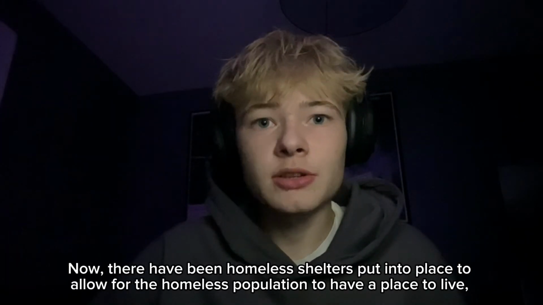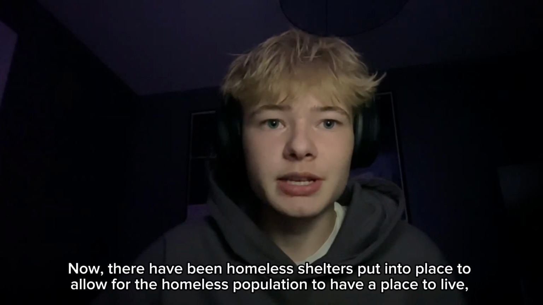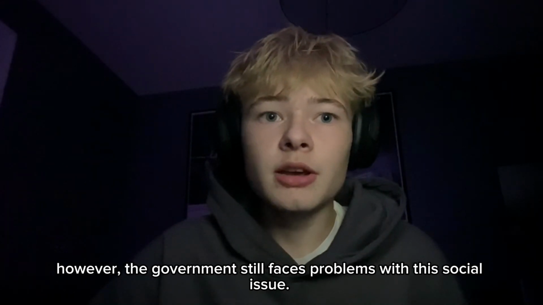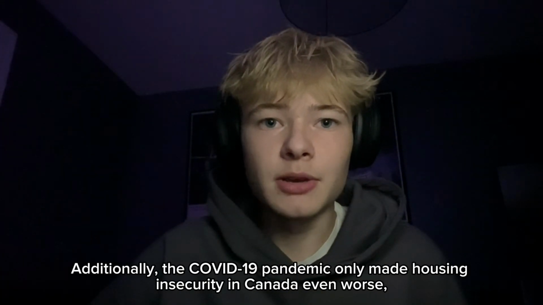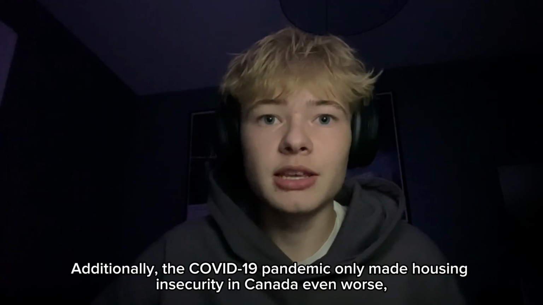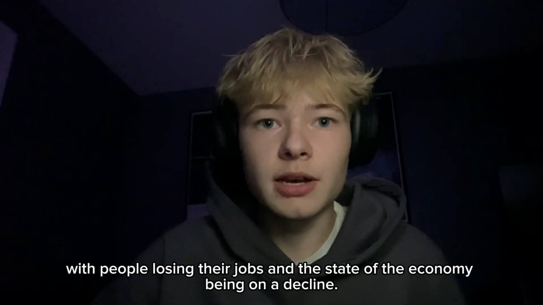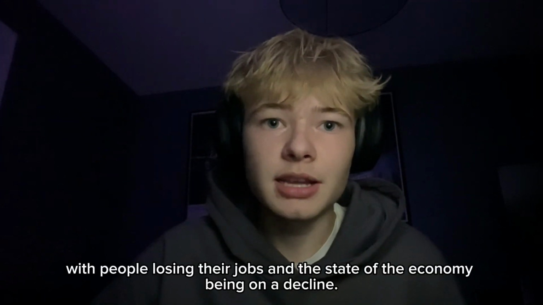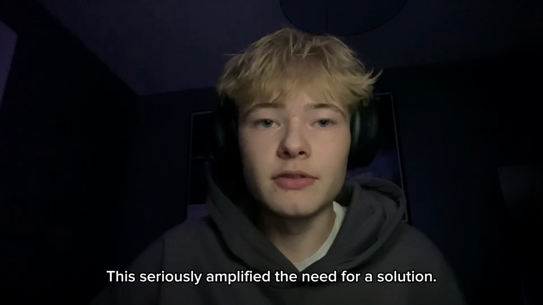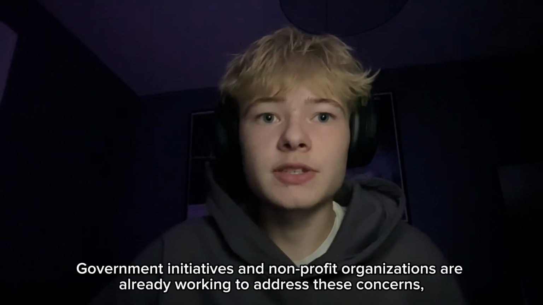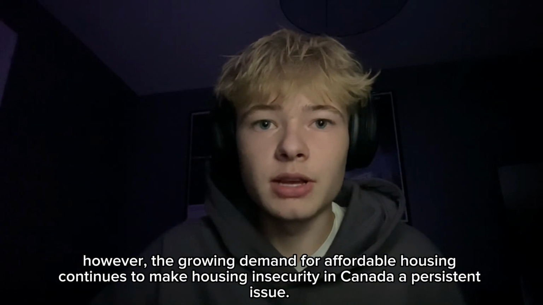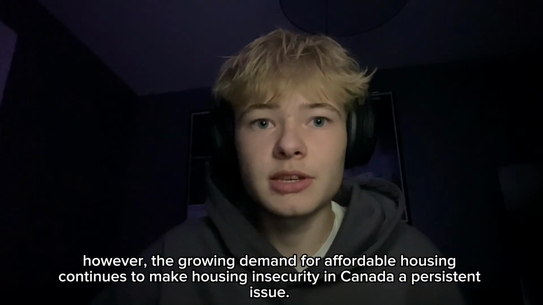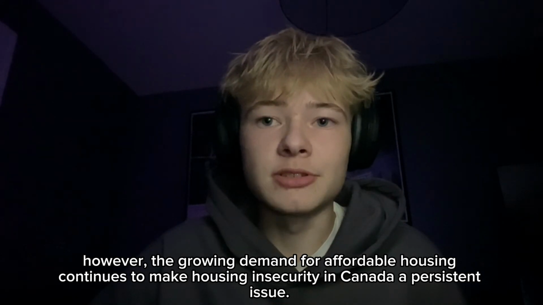Now, there have been homeless shelters put into place to allow for the homeless population to have a place to live. However, the government still faces problems with the social issue. Additionally, the COVID-19 pandemic only made housing insecurity in Canada even worse, with people losing their jobs and the state of the economy being in decline. This seriously amplified the need for a solution. Government initiatives and non-profit organizations are already working to address these concerns. However, the growing demand for affordable housing continues to make housing insecurity in Canada a persistent issue.